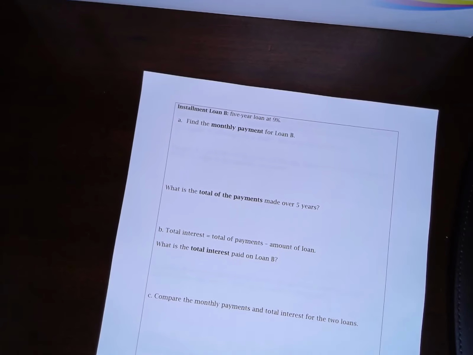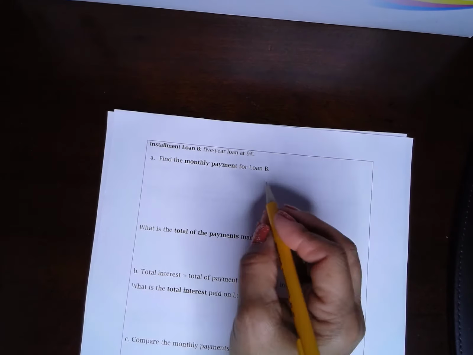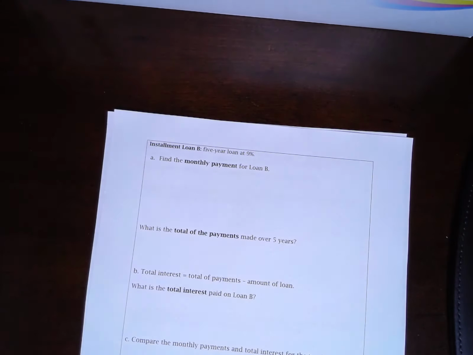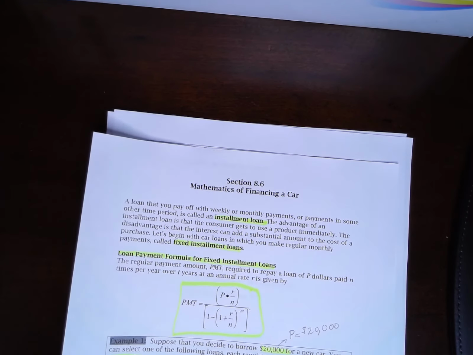So now it's saying, okay, we're going to show you another option for another type of loan. That was loan A. This is loan B. So it's the monthly payment. Find the monthly payment for loan B. So we have to make sure we have that formula. Again, you're going to be able to use that formula provided to you on the test at no additional cost.